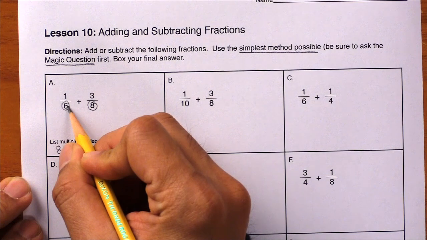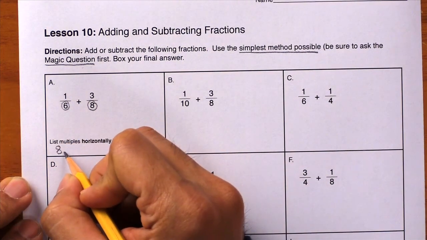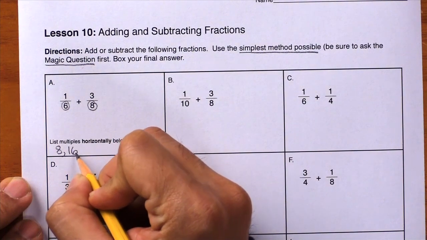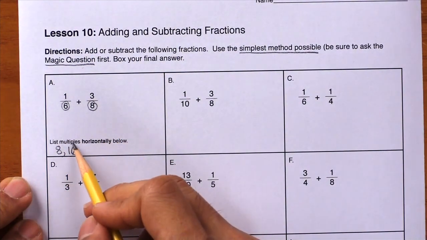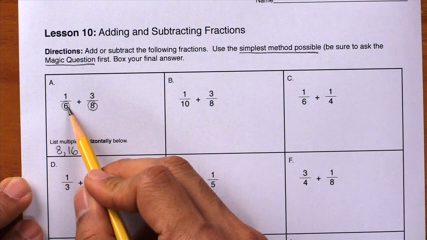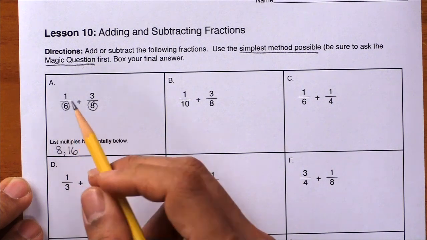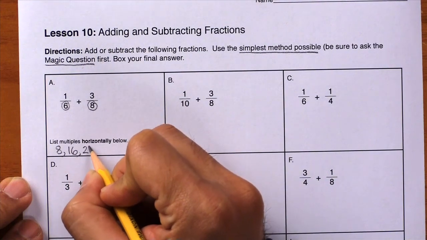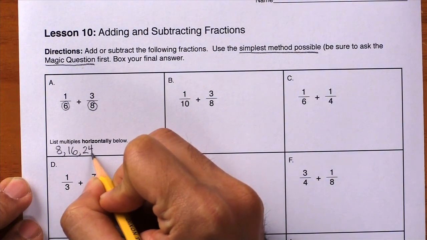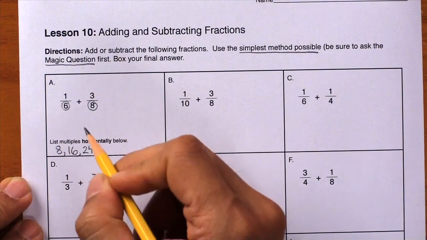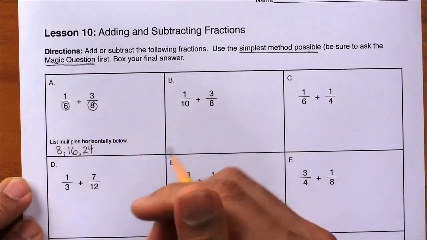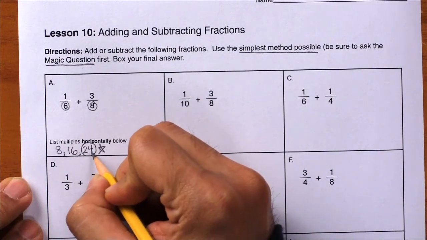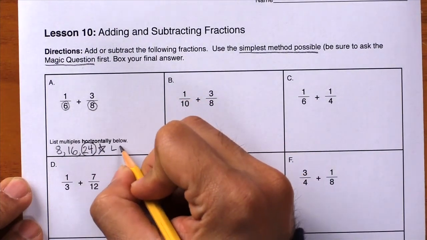The answer is no, so we have to keep going. Keep counting by 8, and next is 16. Stop. Can you do 16 divided by 6 evenly? The answer is no, so keep counting by 8. Next is 24, and stop. Can you do 24 divided by 6 evenly? The answer is yes. Circle and star, and 24 is our LCM.